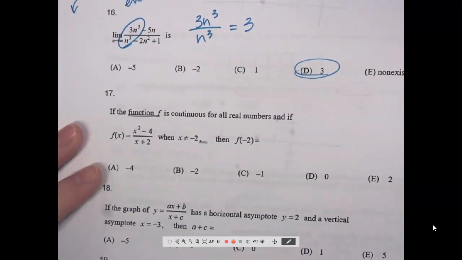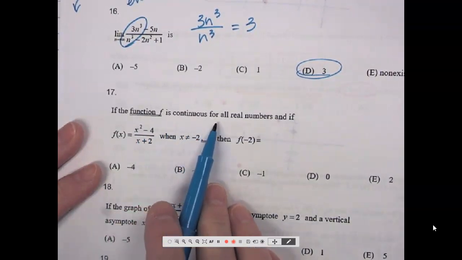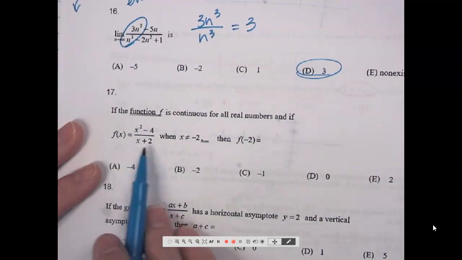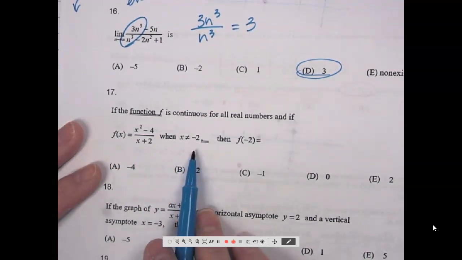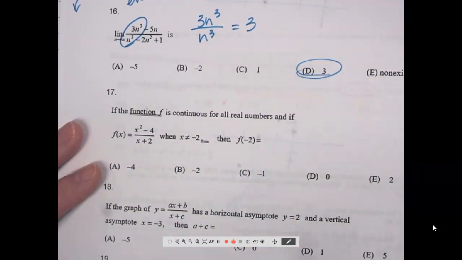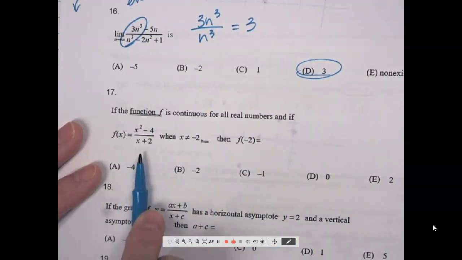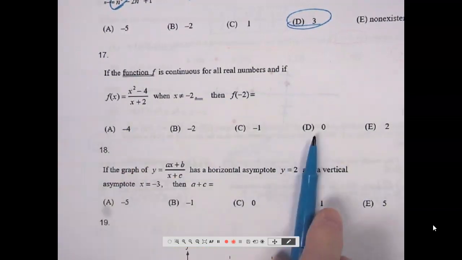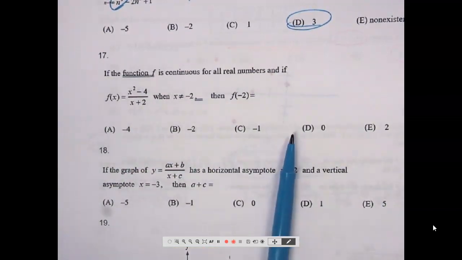Okay, 17. If the function f is continuous for all real numbers, and if this is the function when x is not negative 2, then f of negative 2 equals. Okay, so I know plugging negative 2 in is not going to work, because that's undefined. But it's kind of like the question before. If we plugged up this hole, what would I plug it up with?